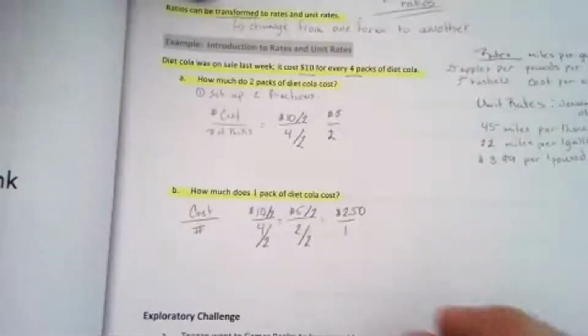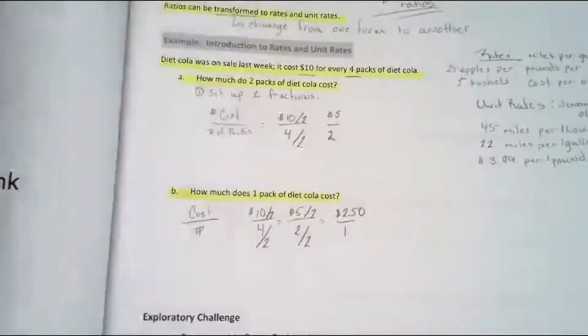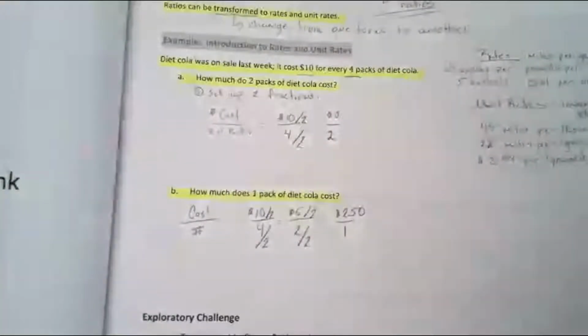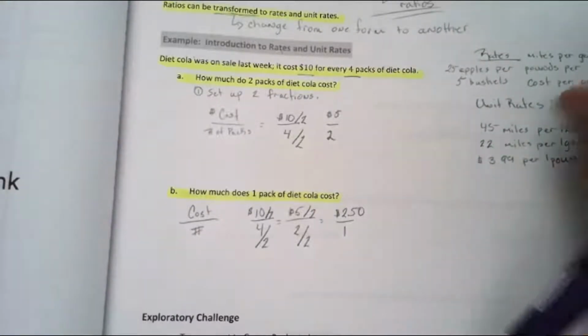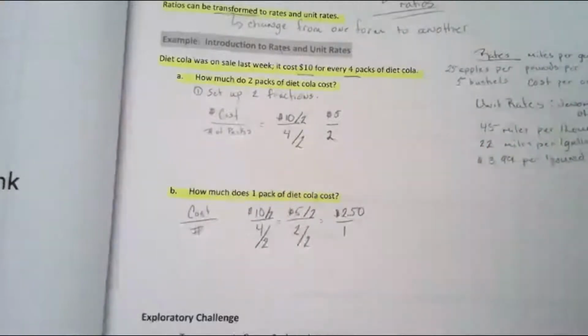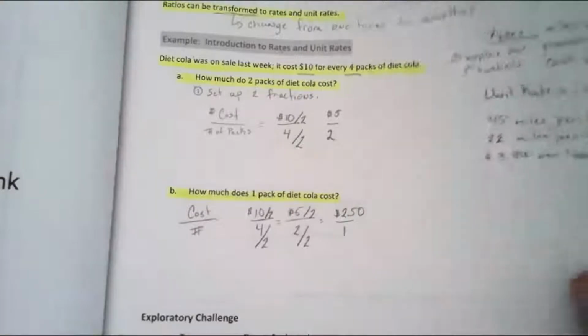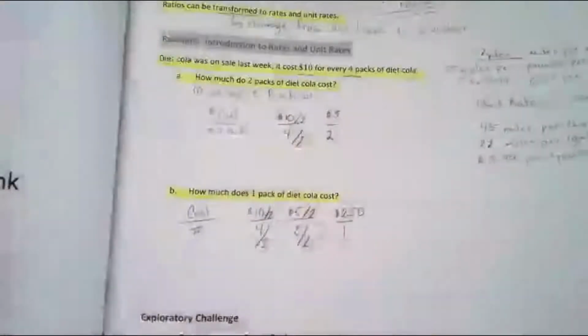Okay, that's what our cost is. It cost us $2.50 per pack of Diet Cola. Now obviously this was about 15 years ago, because getting $2.50 for a 12-pack of Coke is almost impossible now. Now it's like $12 for 3, so it's about $4 a pack. Oh my goodness gracious. I know, I just showed my age.